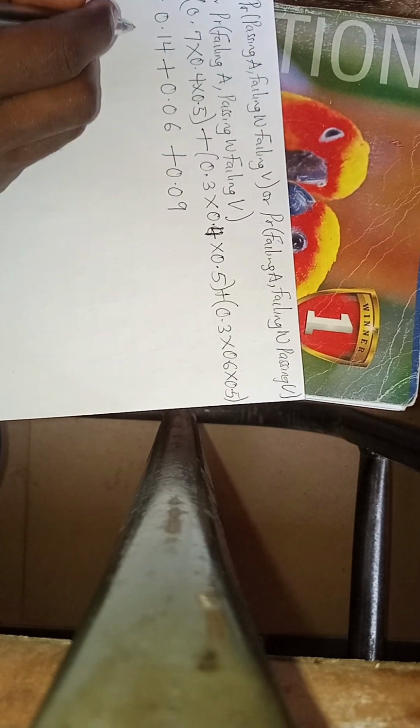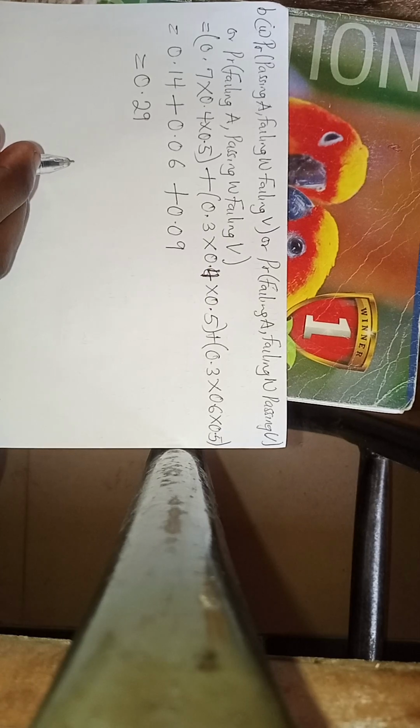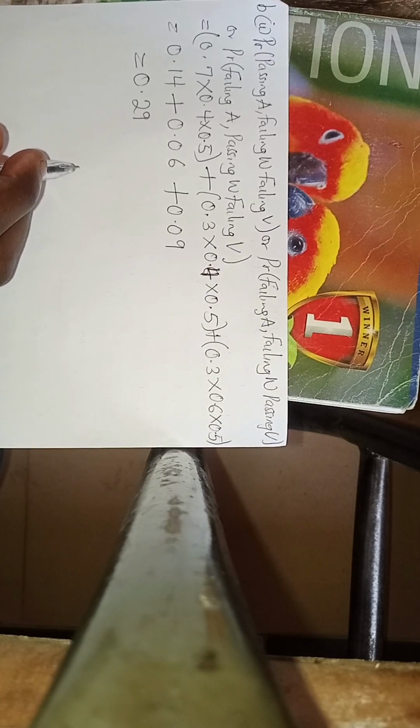So the addition eventually will give 0.09 plus 0.06 plus 0.14, that gives 0.29. Okay, so that is the solution to the problem.